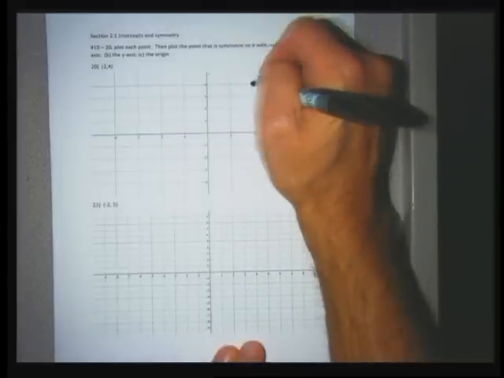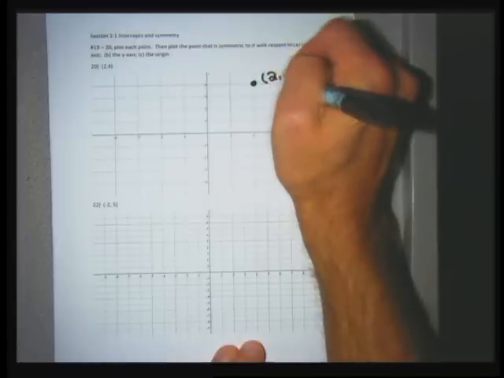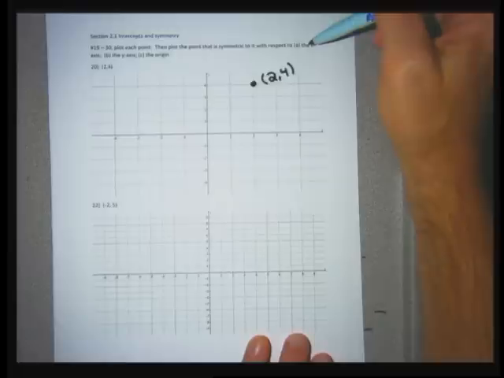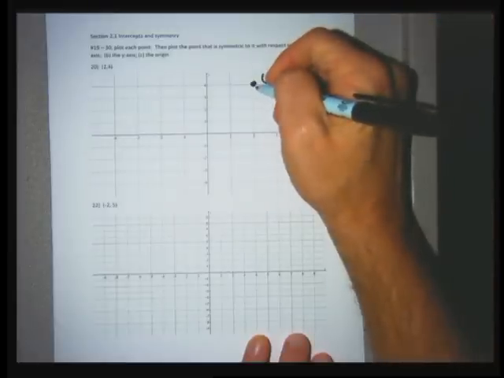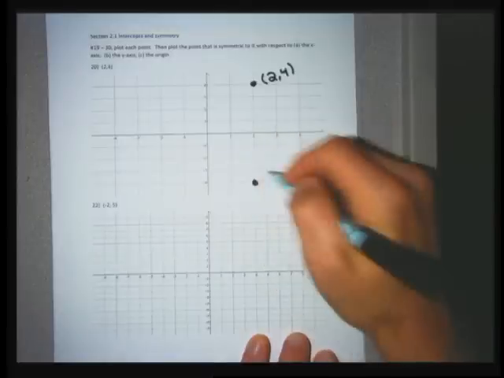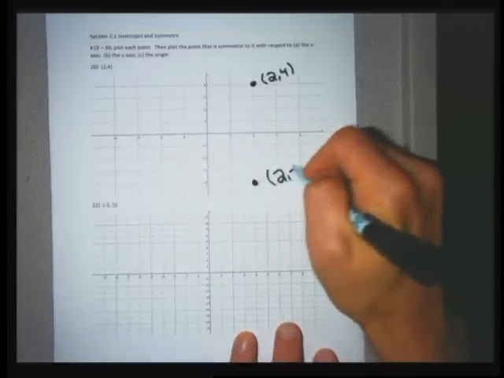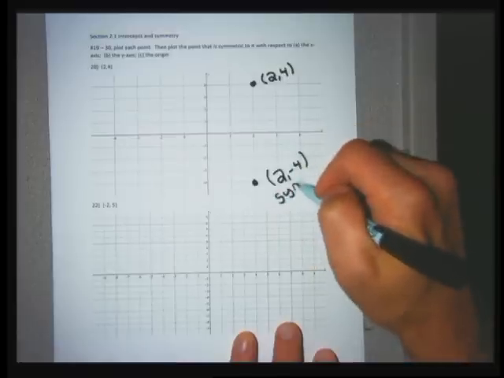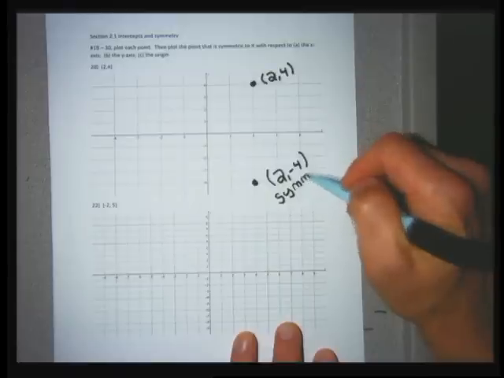So in problem 20, the point that's given is the point (2, 4). And I'm asked to plot 3 different points. Part A is the kind of mirrored image over the x-axis. Part A says plot the point that's symmetric to it with respect to the x-axis. And to get that point, I want the x-axis to serve as a mirror. This point right here is considered symmetric to the original point about the x-axis because it's kind of the mirrored image over the x-axis. So this is for part A.